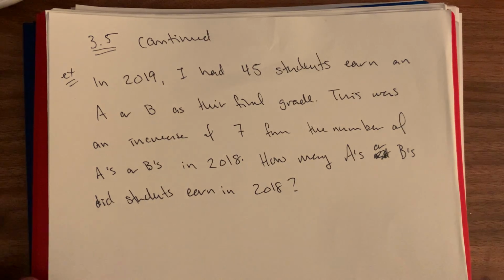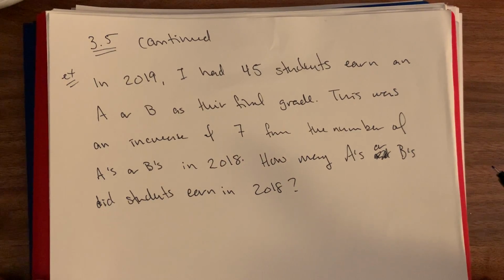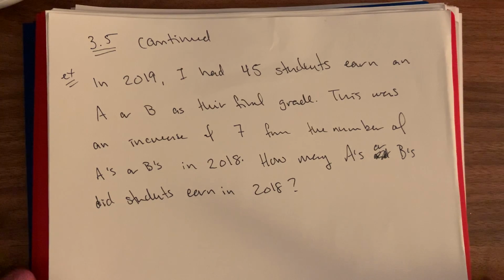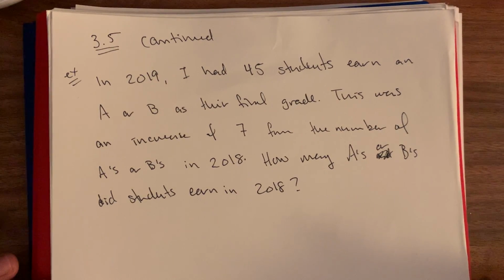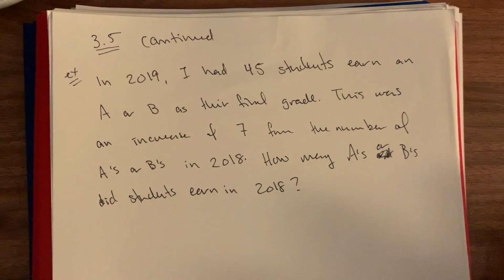So let's run through this. In 2019, I had 45 students earn an A or a B as their final grade. So okay, what's going on here? Well, maybe we're trying to figure out how many people had A's and how many people had B's, right? We're going to get some extra information about this. But by itself, there's not really anything else I can do with just that first sentence. So 2019 is the year, right? 45 students receiving these grades.